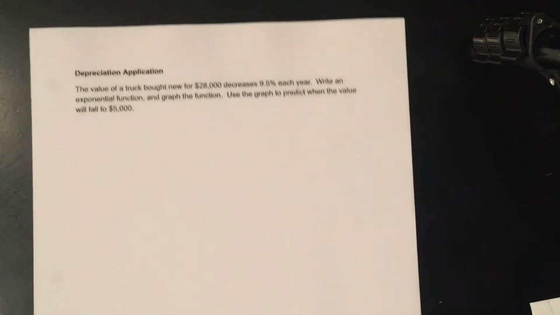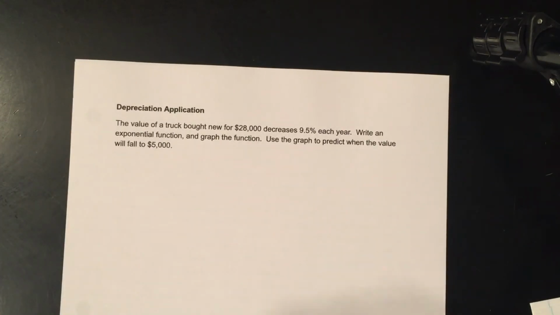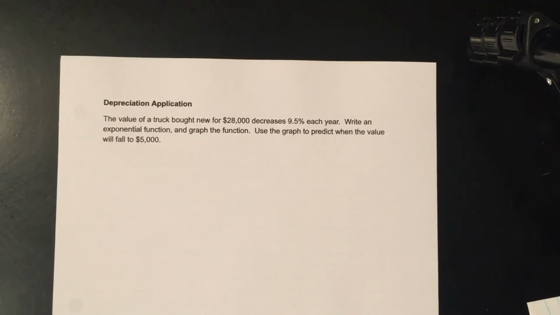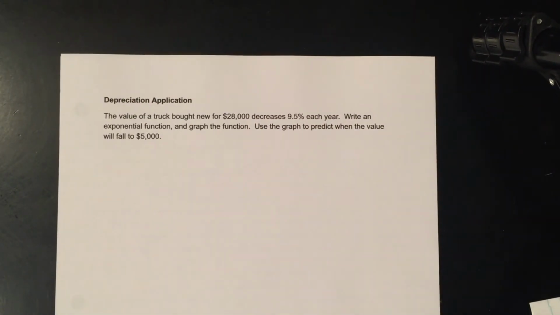We have one more example in the notes. Now we're going to talk about depreciation. Depreciation is exponential decay when the price goes down. So it says the value of a truck bought new for $28,000 decreases 9.5% each year. We're going to write an exponential function and graph it. Then we're going to use the graph to predict when the value will fall to 5,000.